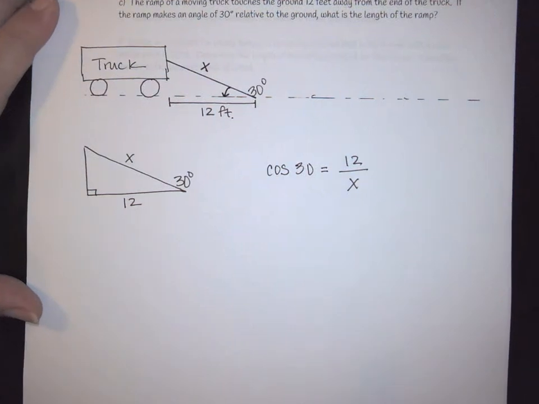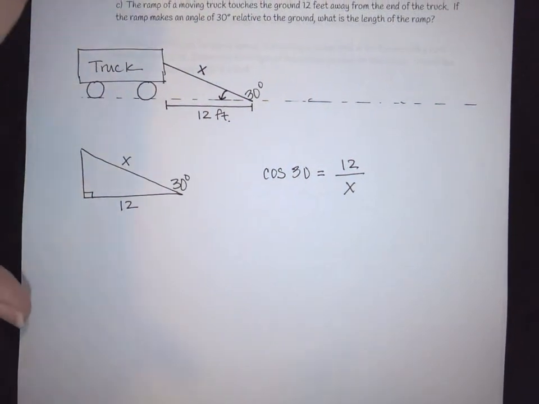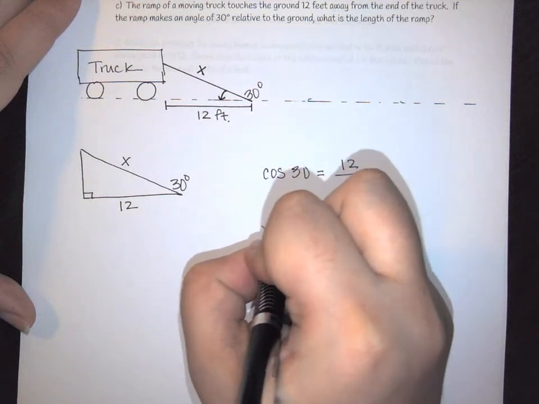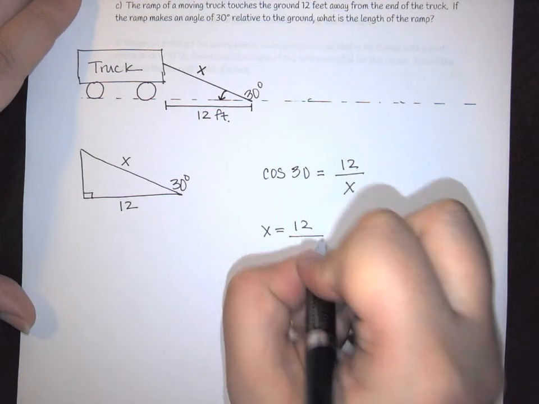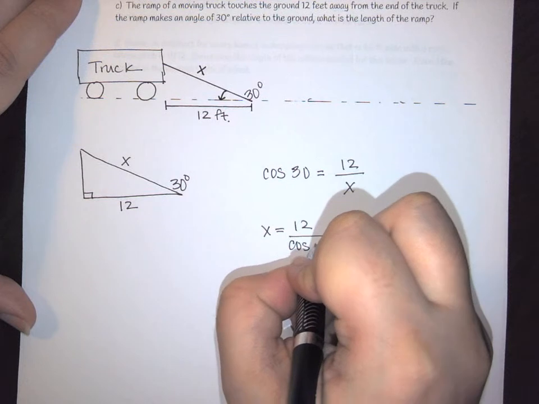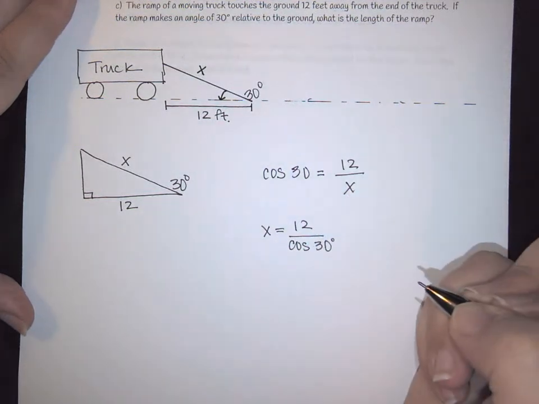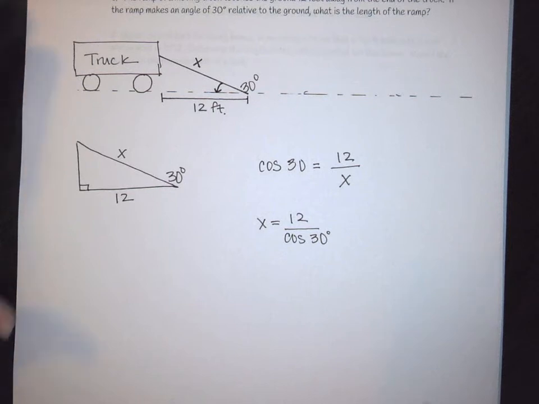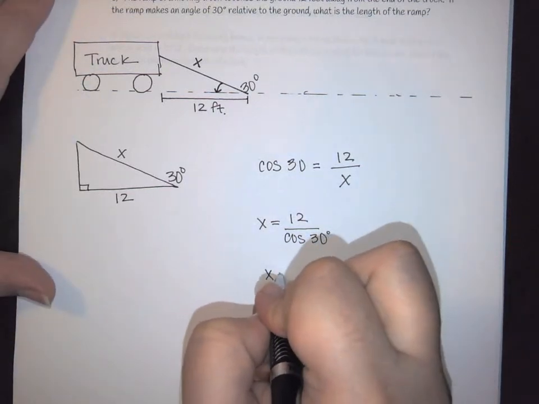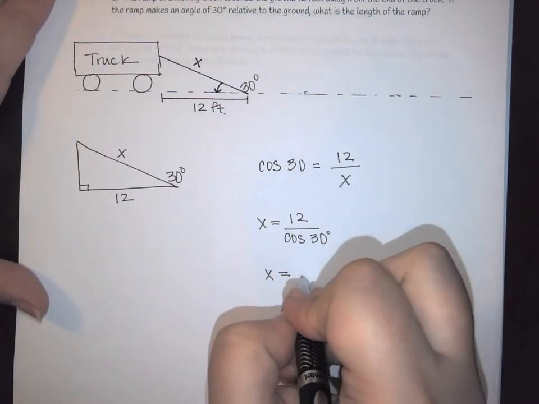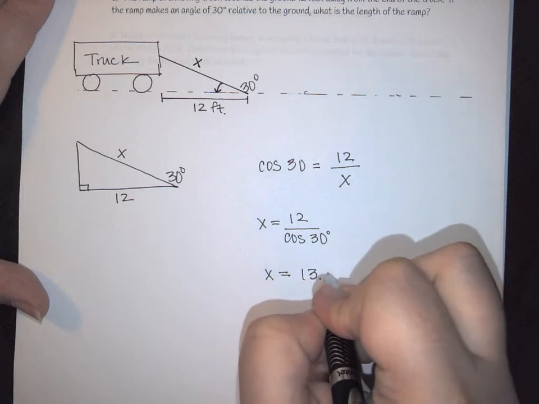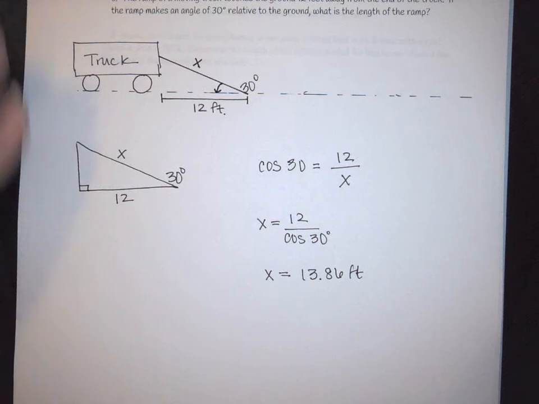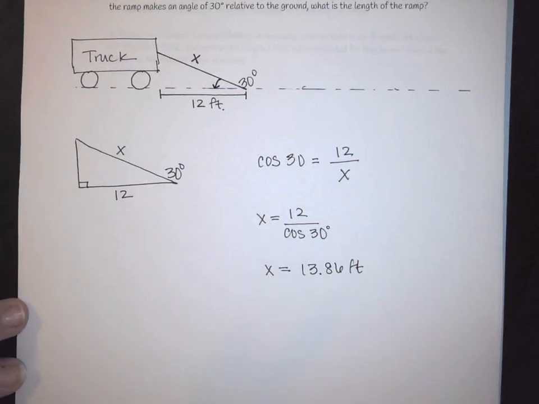And I just simply need to solve for x. So to do that, I have to multiply. So my x is going to end up being 12 over the cosine of 30 degrees. And then I can pull out my calculator and do just that. Okay, so here what you're going to end up with is the fact that x is going to be 13.86 feet. So my ramp is 13.86 feet.